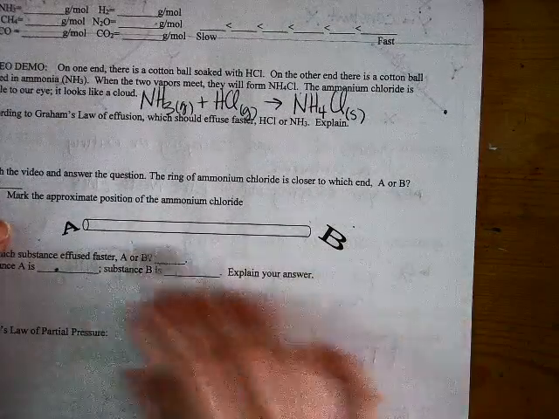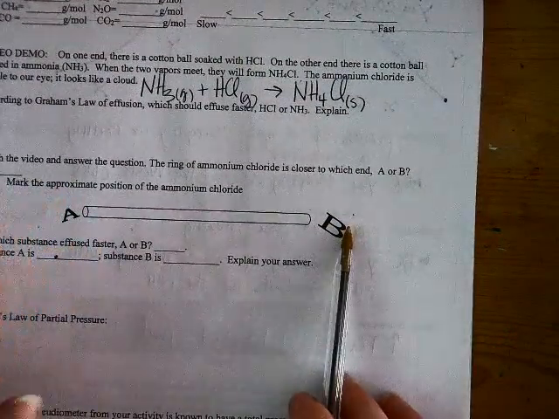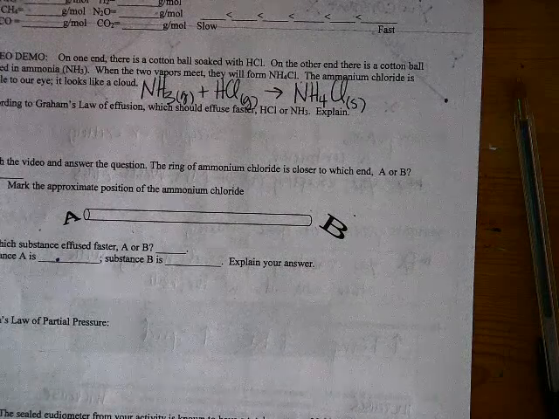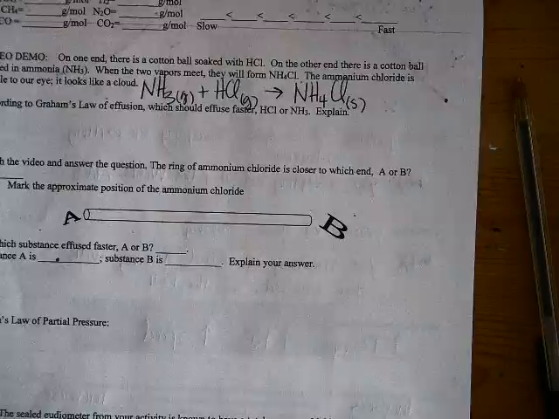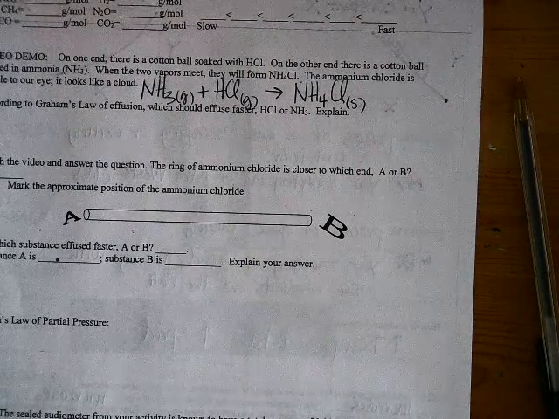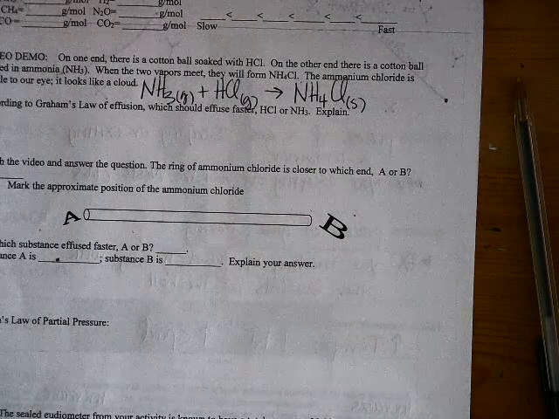Okay, so we're going to watch the video. We're going to try to figure out which gas is at which end. We need to make sure that we pay attention to not only what's going on, but also the speeds of the molecules that we see. You're going to notice our two cotton balls on the end.